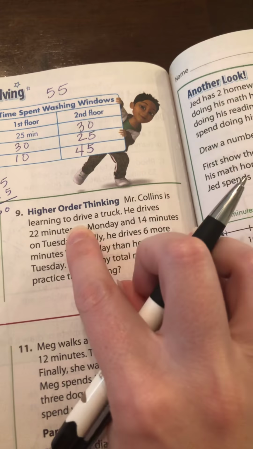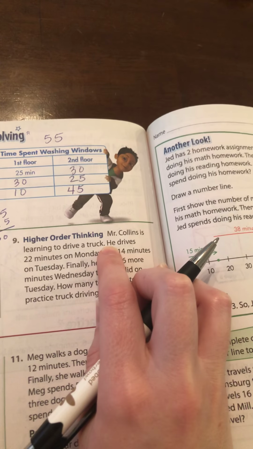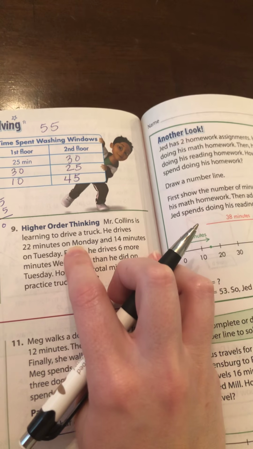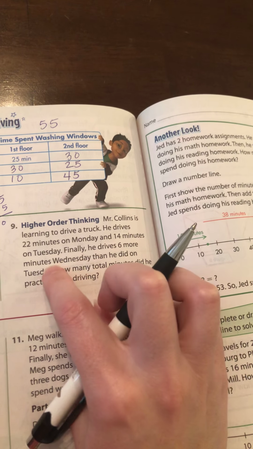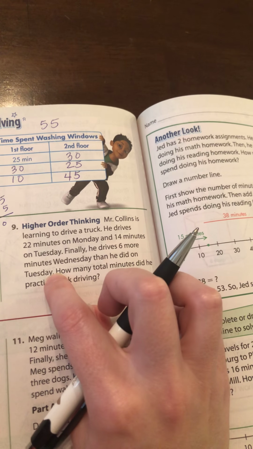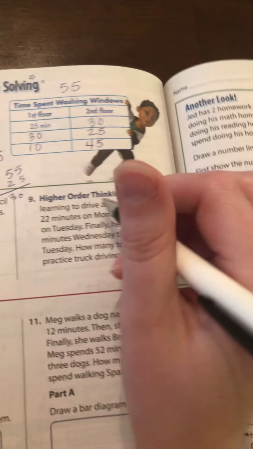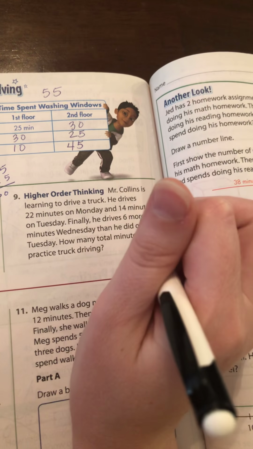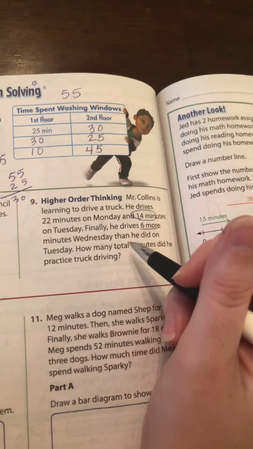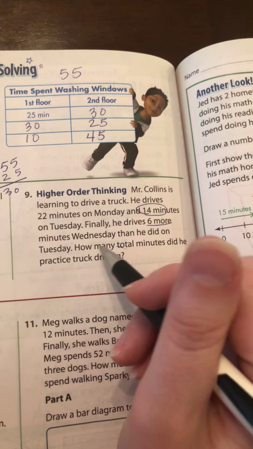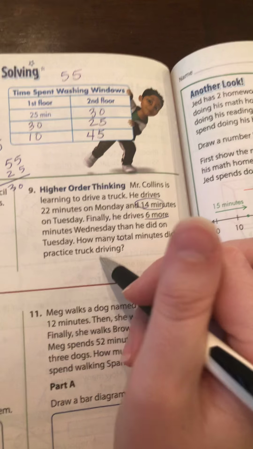Mr. Collins is learning to drive a truck. He drives 22 minutes on Monday, 14 minutes on Tuesday. Finally, he drives 6 more minutes on Wednesday than he did on Tuesday. Oh, okay, I got to remember this. Tuesday, 14 minutes on Tuesday, 6 more. Okay. How many total minutes did he practice truck driving?